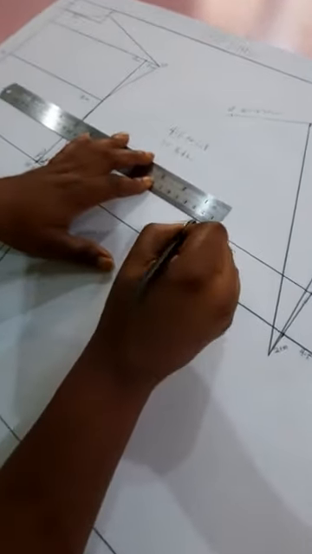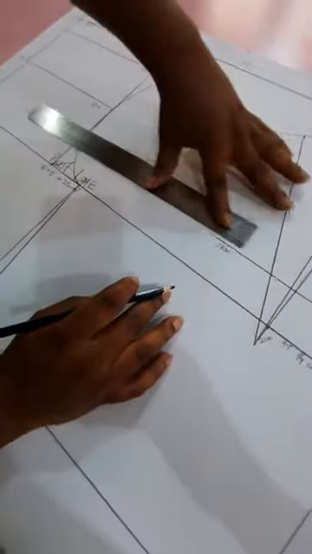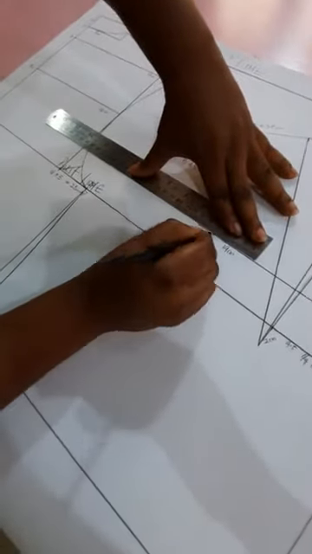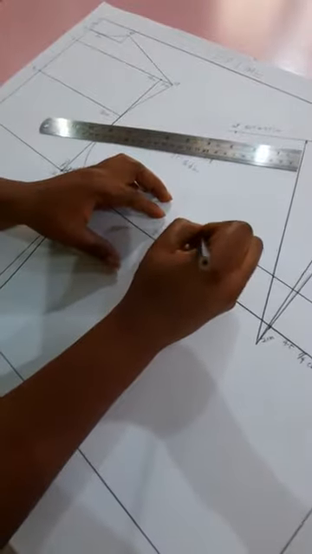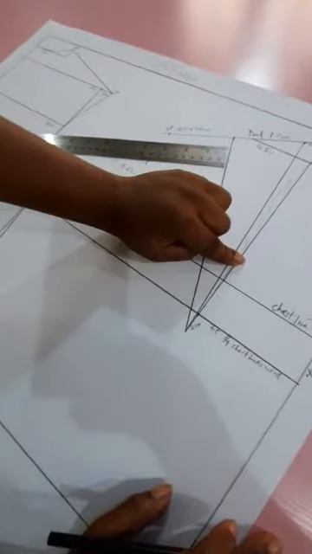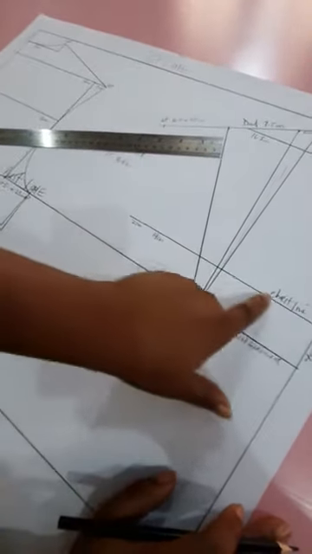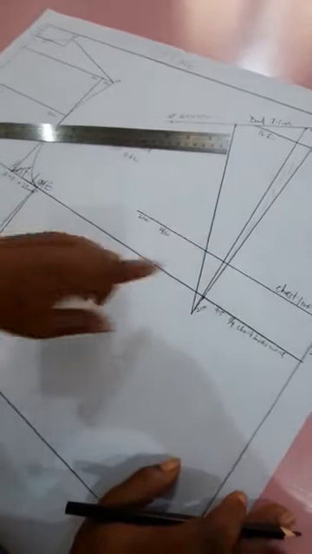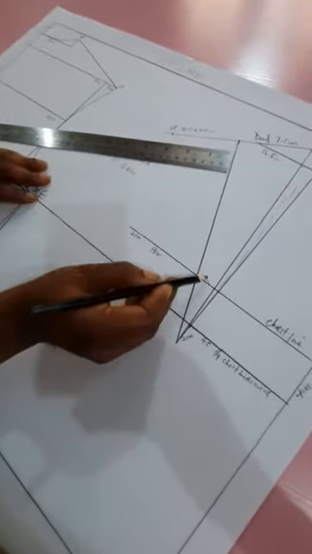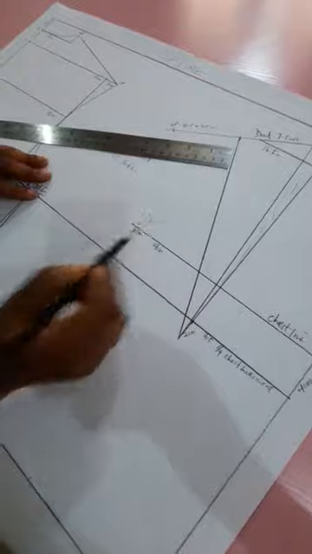Now, why are you adding the 2 cm to the chest line? It is because when the dart is being closed, it does not reduce the chest line in any way. That is why it has been moved from here. So it's just like it's moving from here to the front.